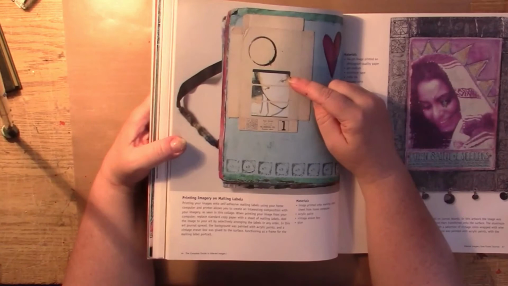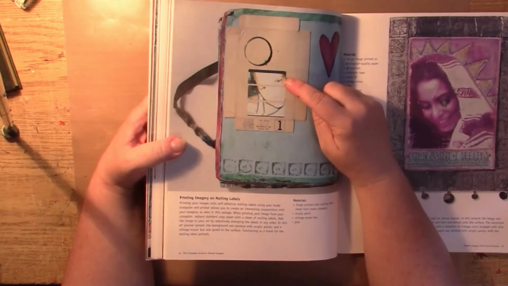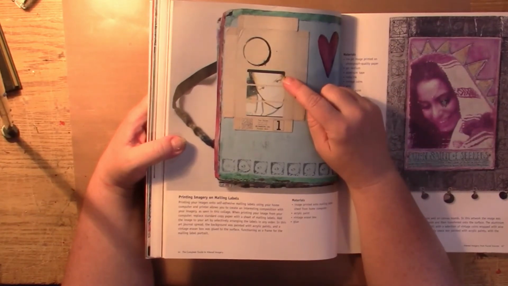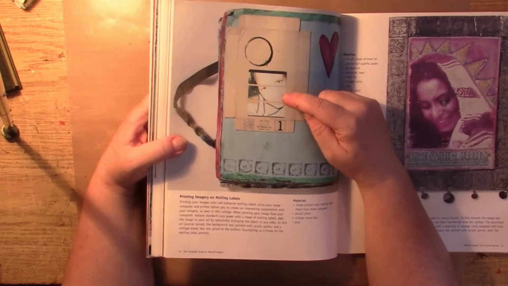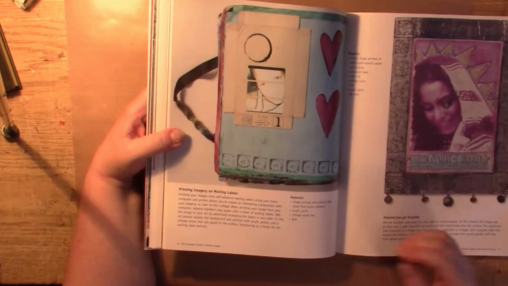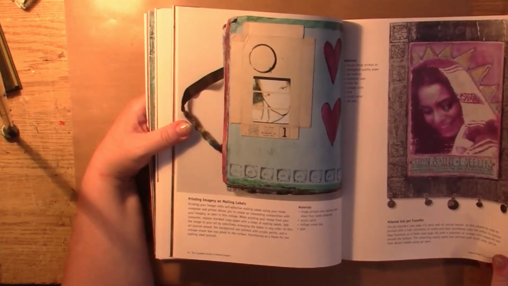Printing your image on mailing labels. These are either address labels or return address labels. Can't tell from the size here. But an image was printed on it, so it's in 3 sections. It looks really cool. And now we get to inkjet transfers and how to do those.